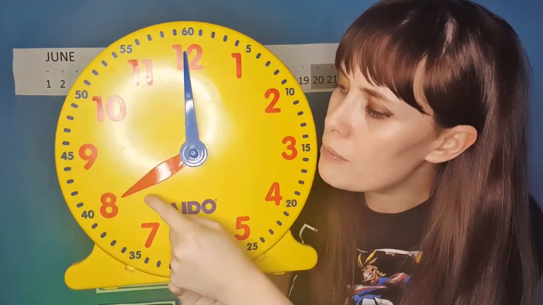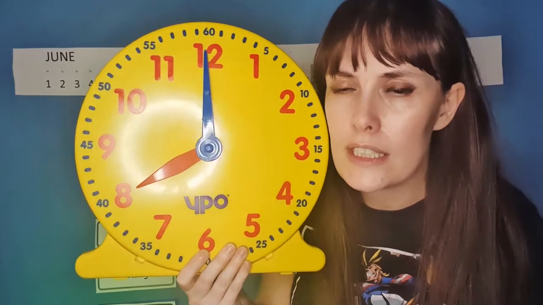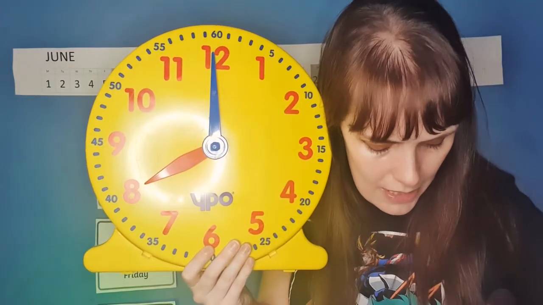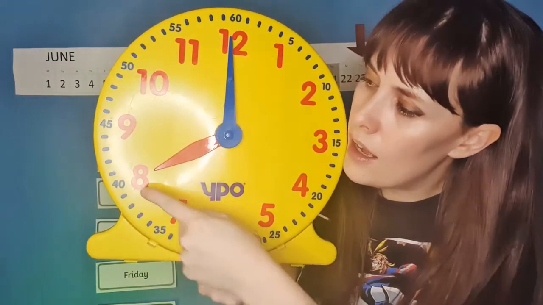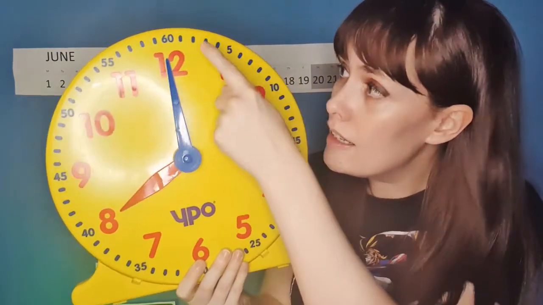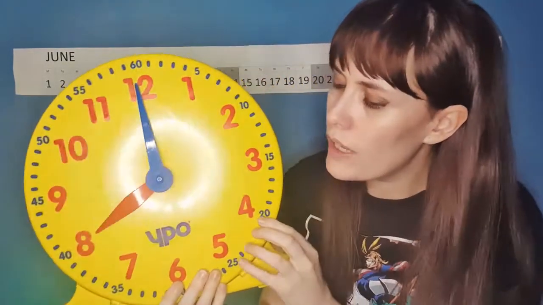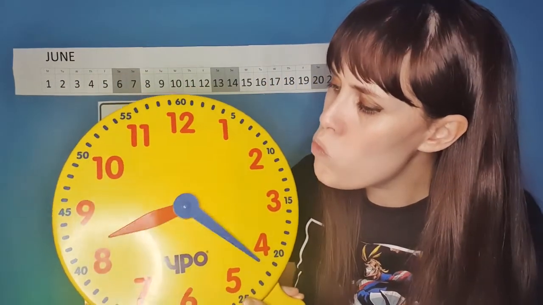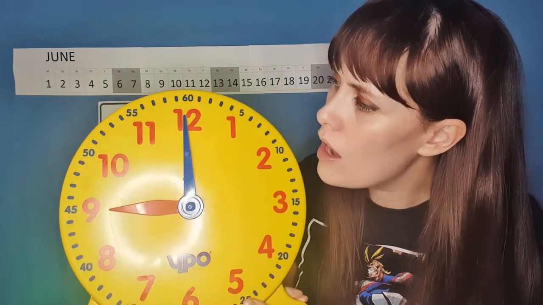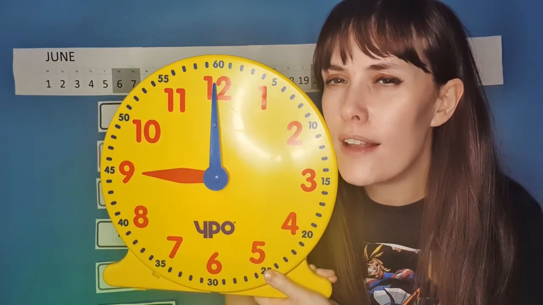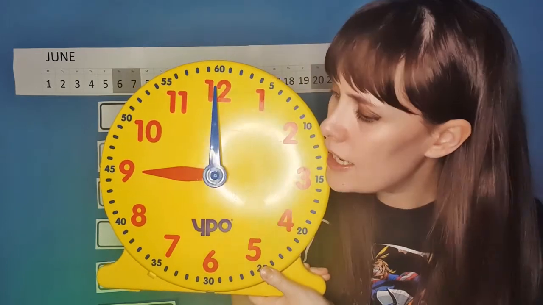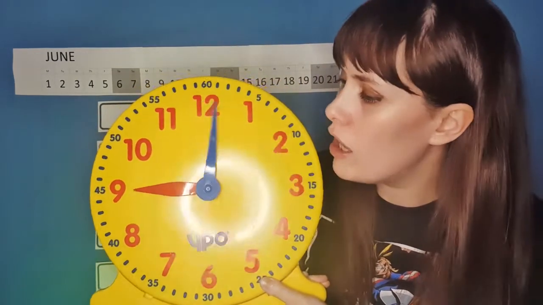Where is the hour hand pointing to? And we've still got o'clocks, it's still at the top. So what time is it? It is 8 o'clock. Okay, so if I went to another one again, where's the little hand pointing to? What hour is it? It is 9 o'clock.